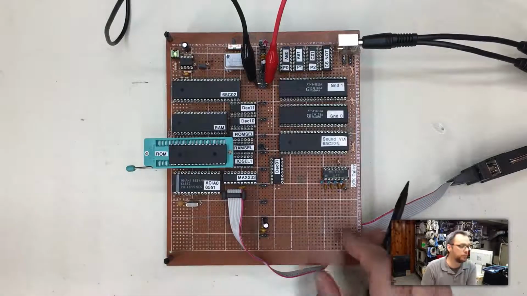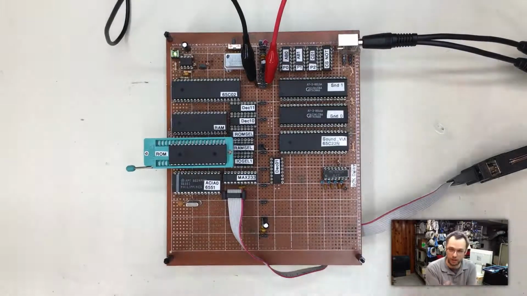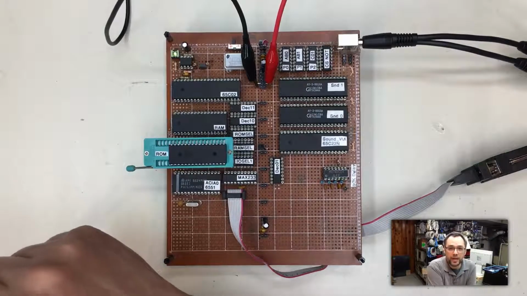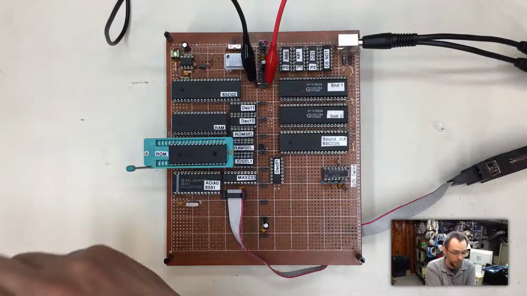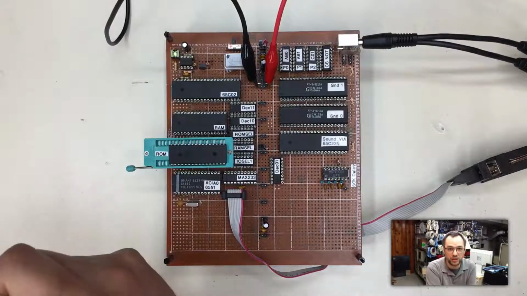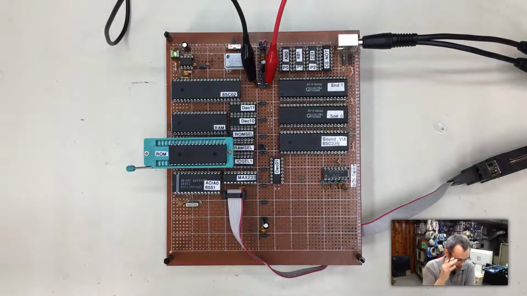If I decide to ever produce this board, which I've talked about before, I want to keep the cost down as much as I possibly can for circuits that don't need to be that complex. And since that inverter does not need to be that complex, we're going to keep the cost down.